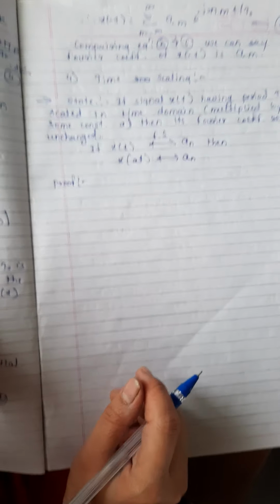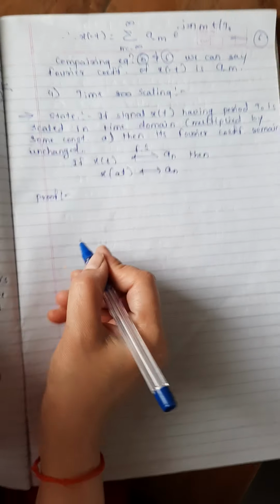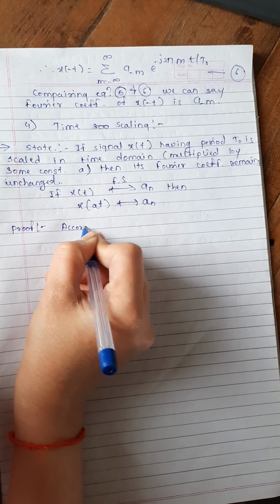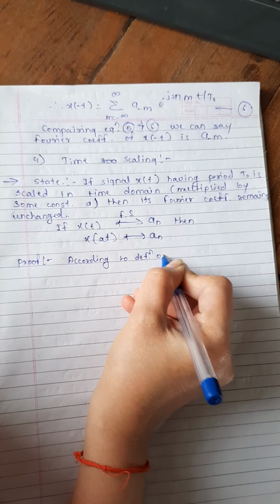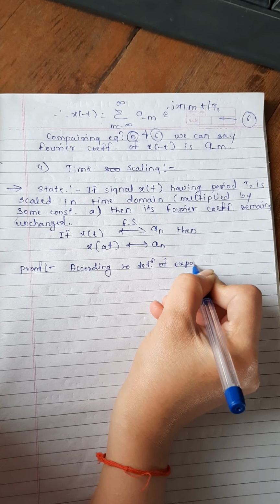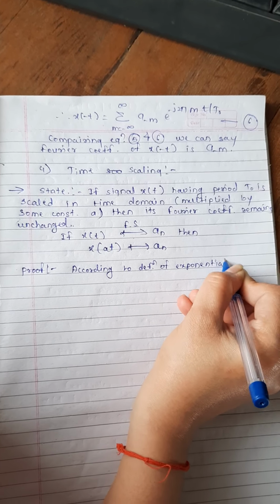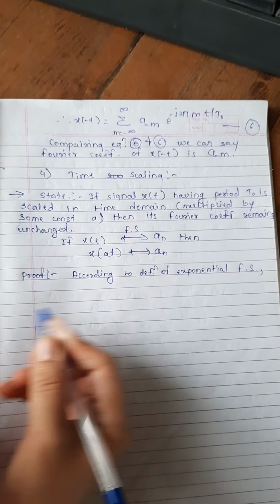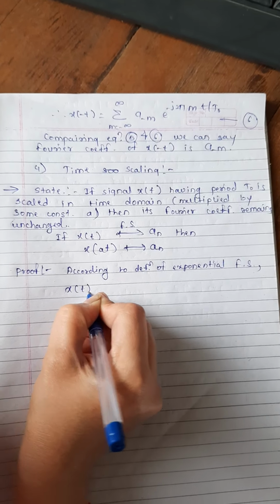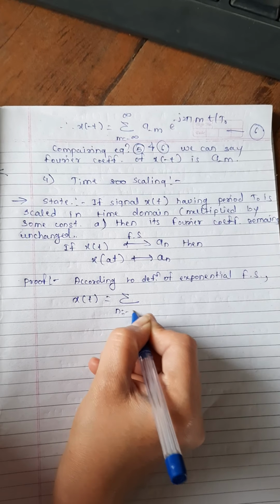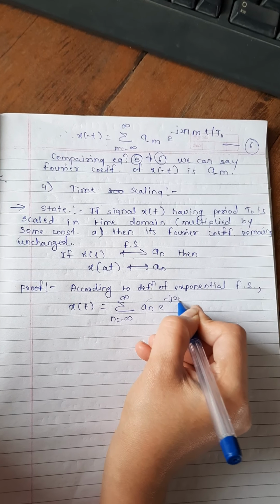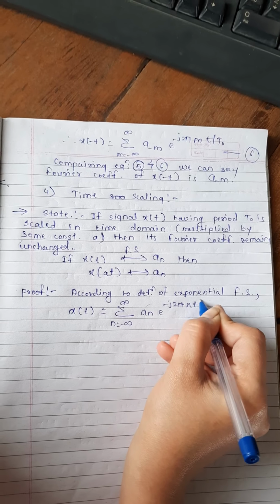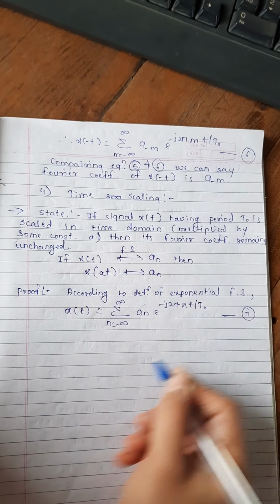Now here, according to the definition of exponential Fourier series, what is the equation? x of t is equal to summation n goes from minus infinity to infinity a_n e raised to j 2 pi n t by T0, equation number 7.